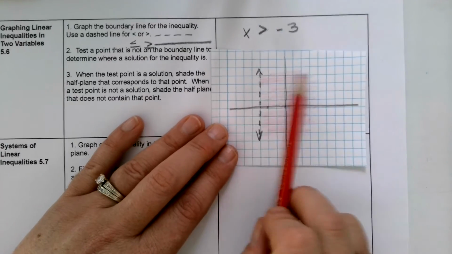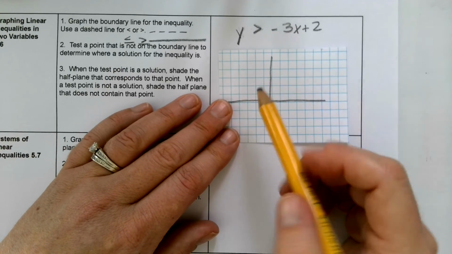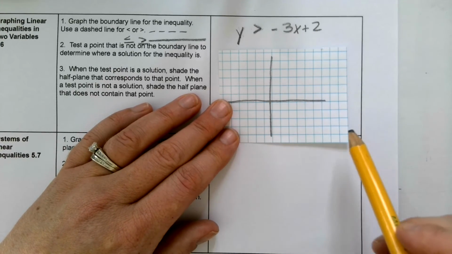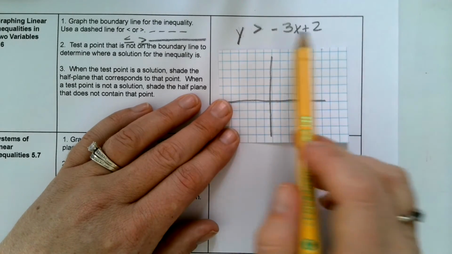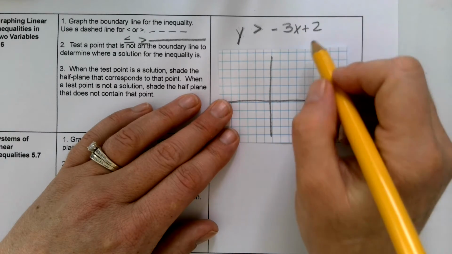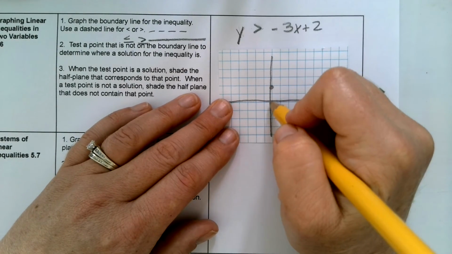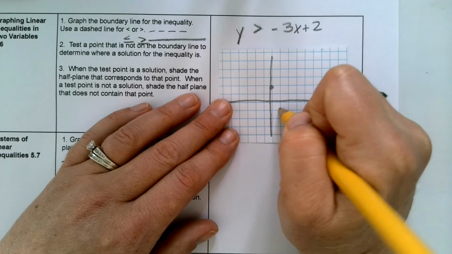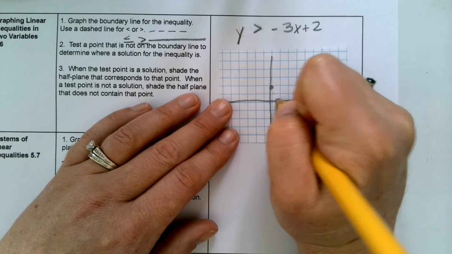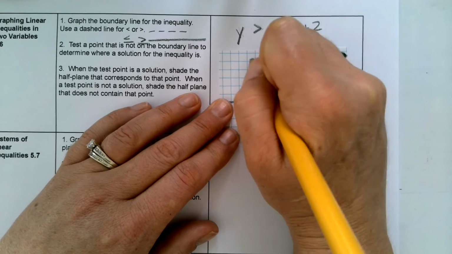And if it is, then you know that you've shaded the correct region. Now, you're also going to be asked to graph some that are in slope-intercept form. They're still inequalities. So your quick check is, hey, I'm going to use a dashed line. You're going to find your y-intercept here at 2, and your slope is negative 3. So you're going to go down 3 over 1. And you're going to do your little dashed line right there, all the way up.